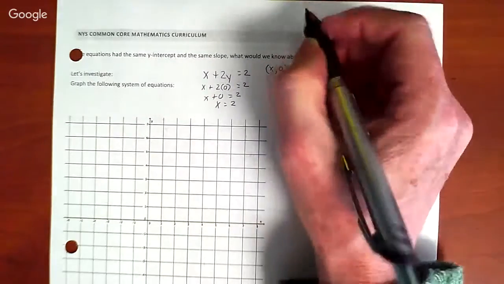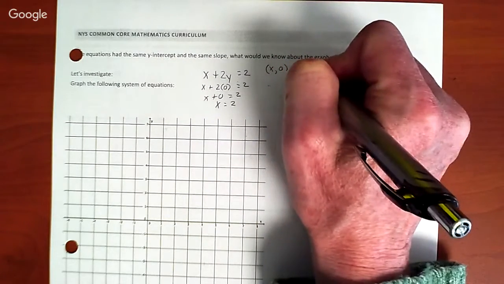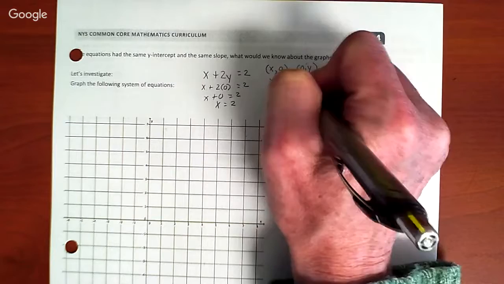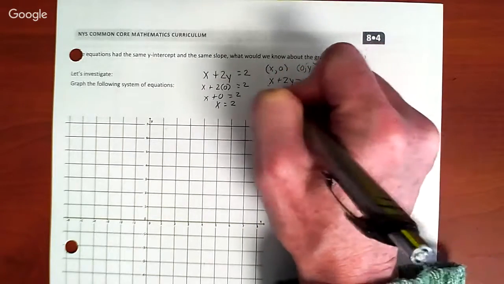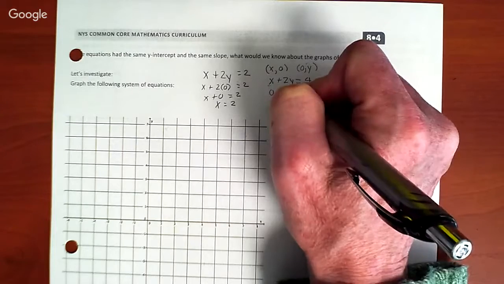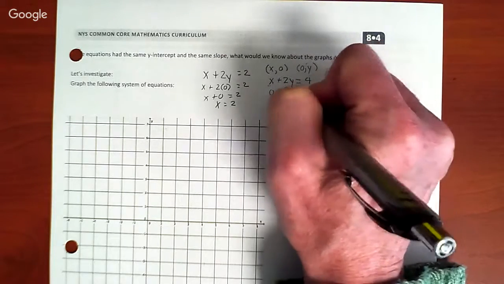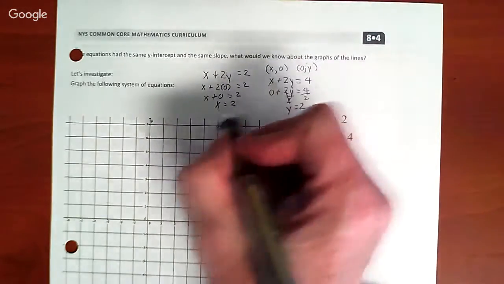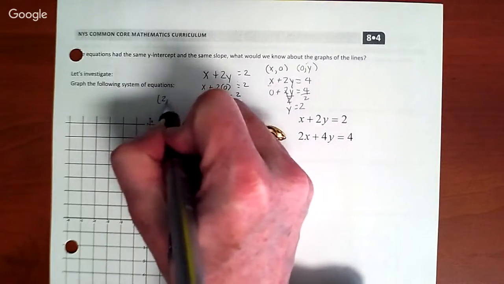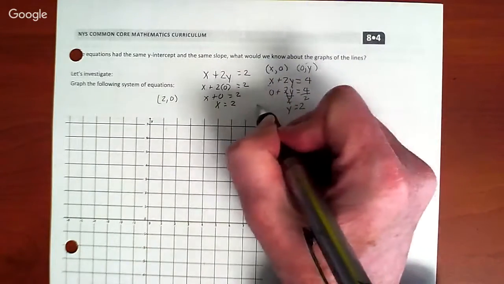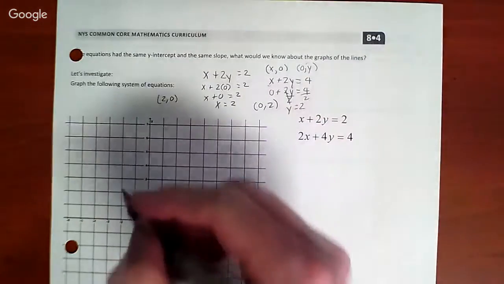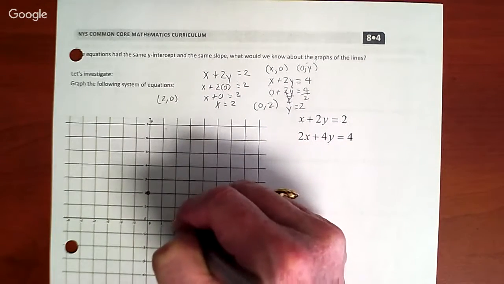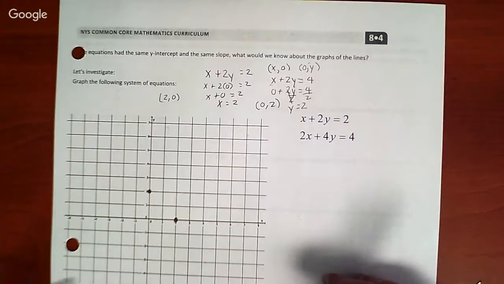Now let's do it the other way here. 0 comma y. So x plus 2y equals 4. 0 plus 2y equals 4. Divide both sides by 2. And y equals 2. So we have 2 comma 0 and 0 comma 2. So we have 2 here, and we got 2 here. So let's draw that.